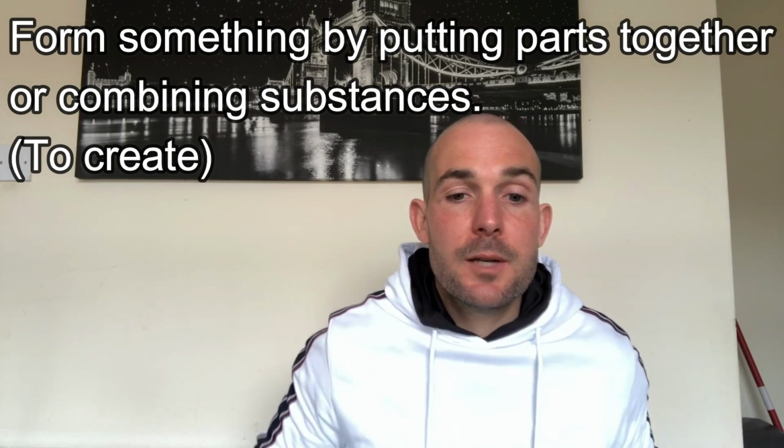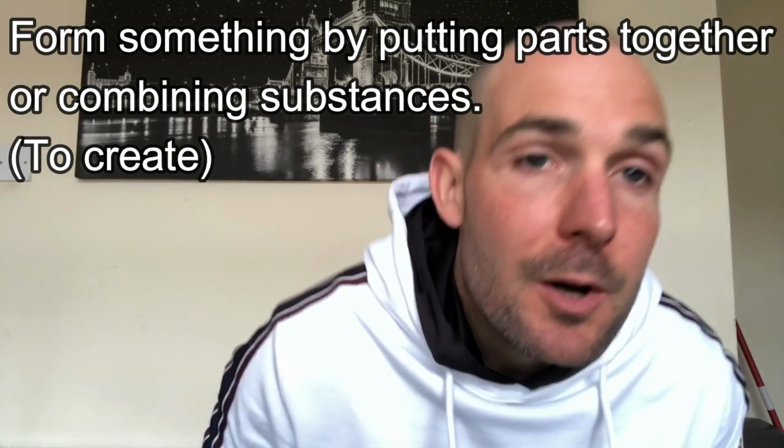So let's crack on. Okay, so the first one is to form something by putting parts together or combining substances. So for example, if I take this cup and I put in some milk, some coffee and some hot water, I can make a cup of coffee. So I'm putting things together, in this case substances, but you can make a chair, for example, by putting wood together, pieces of wood, then you would make a chair.